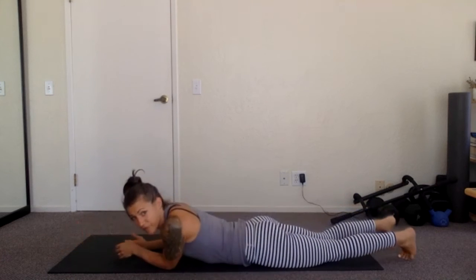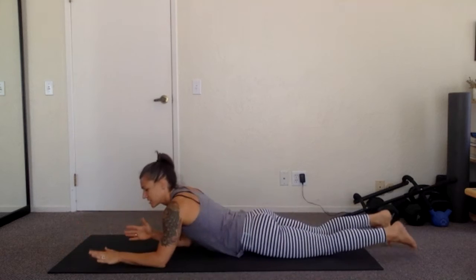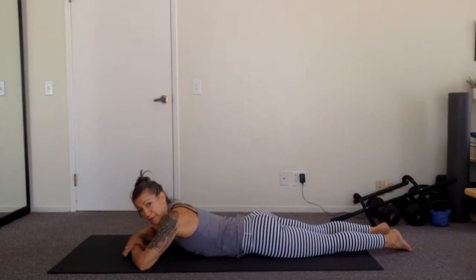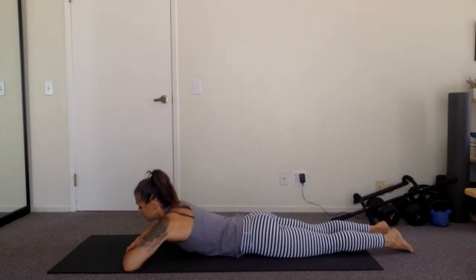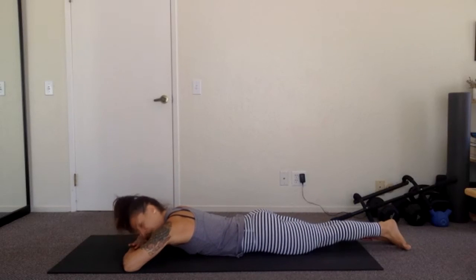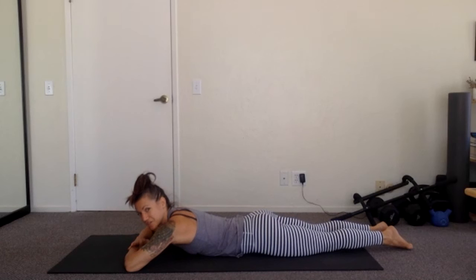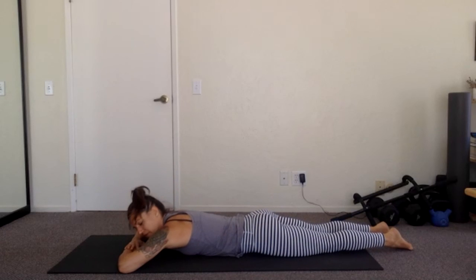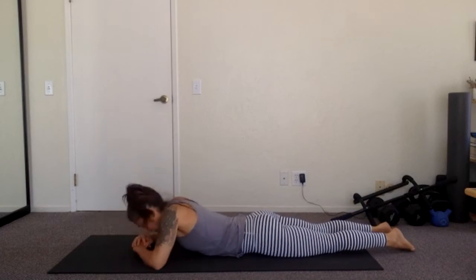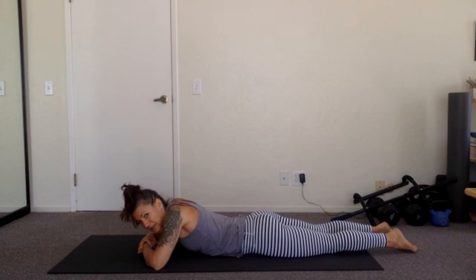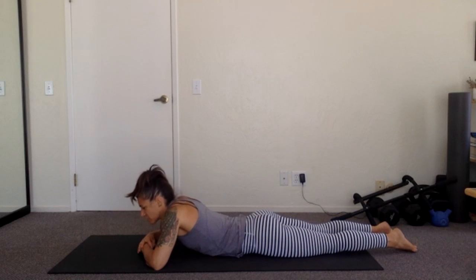So I'm gonna have you flip over onto your belly. You're gonna stack your hands underneath your forehead, like a stack of pancakes. And you're gonna lay your forehead right down on your hands so that your face isn't smashed into the floor, but you're able to look straight down. And sometimes when we get into this position, we prop ourselves up so that our shoulder blades are squeezed together and our chest is lifted. You're gonna try not to do that.